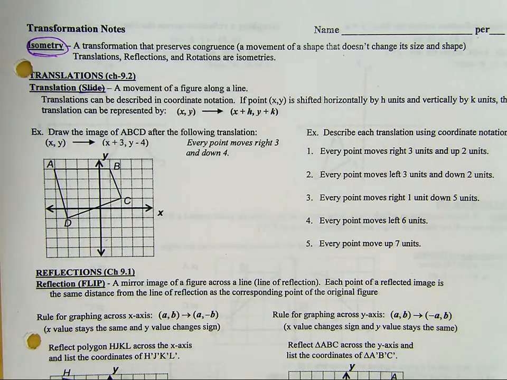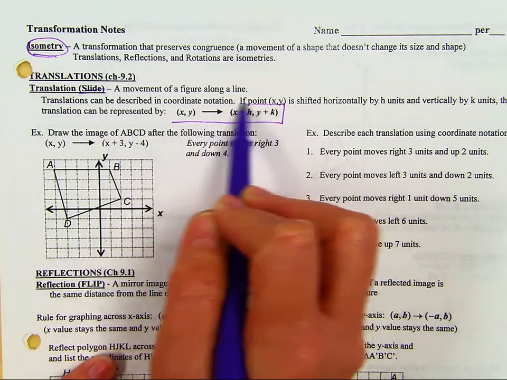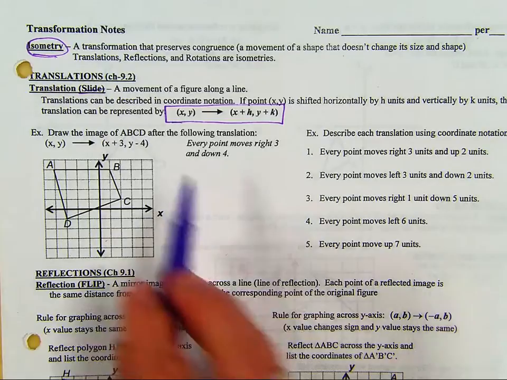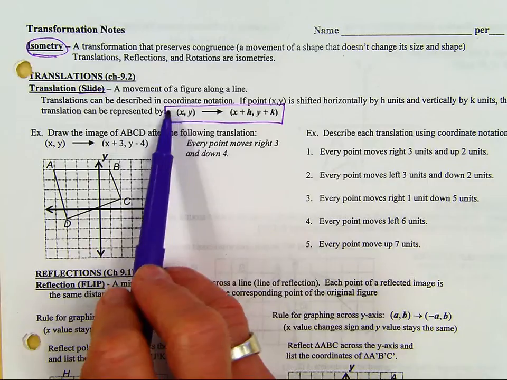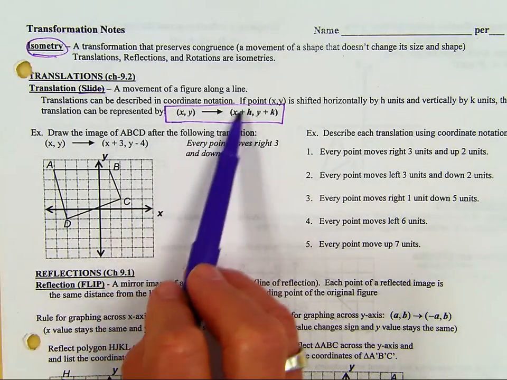So the most important part of what we're going to be looking at is what's called coordinate notation. And if I ask you to describe the translation in coordinate notation, it has to be written in this format. Okay? So this is the original point, and this is how the point was moved.